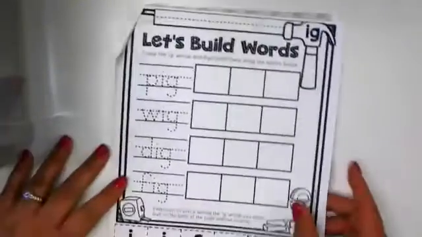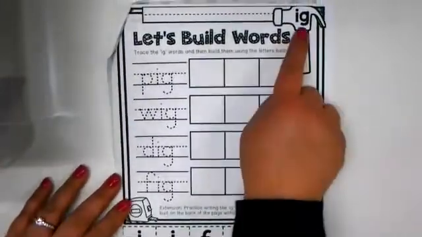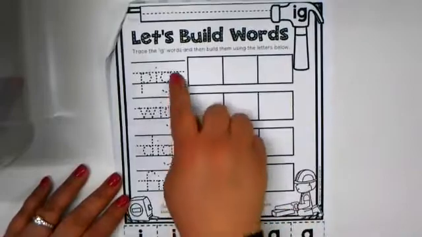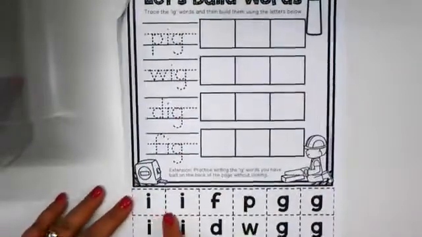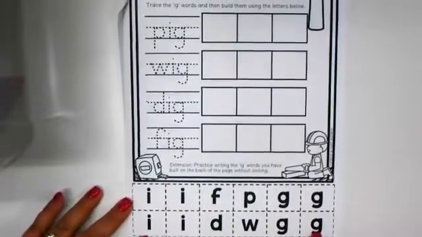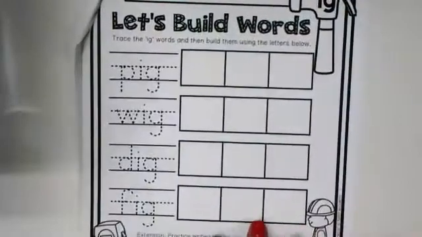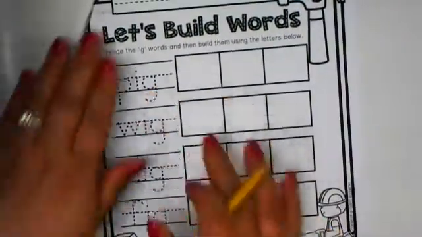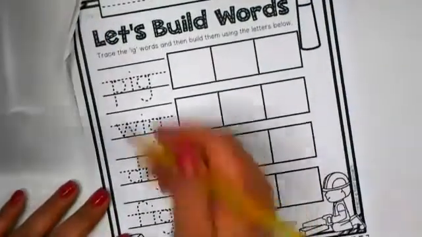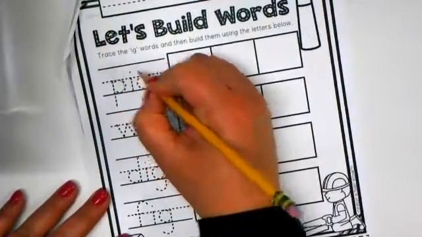So let's go ahead and turn to the first page. And it says, let's build words with IG. So our first job is to trace all of these words, and we're going to read them, and then we're going to cut out the squares down here at the bottom and build them. So let's go ahead and get our pencil out, and let's go ahead and trace the words first. All right, so I'm going to go ahead and just trace over each one of these words.